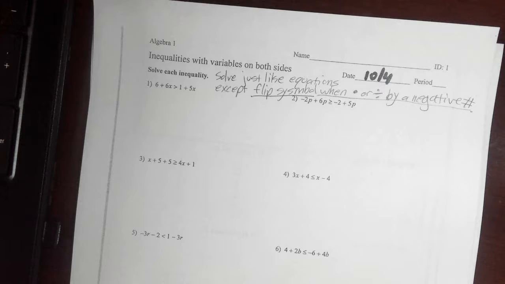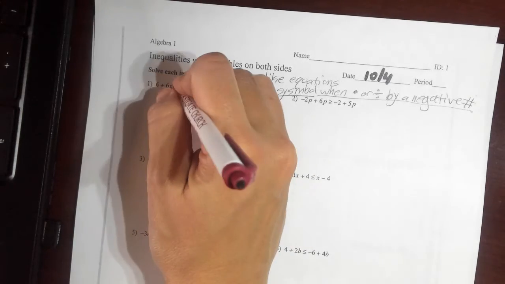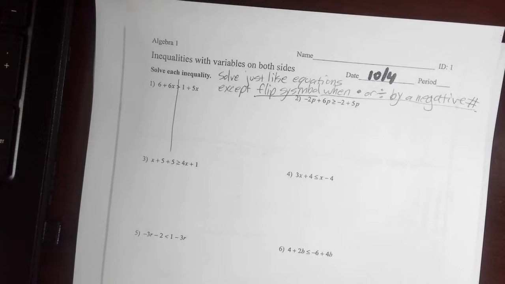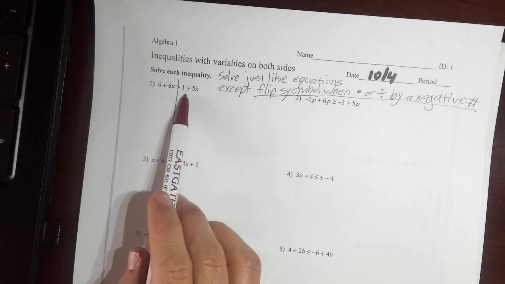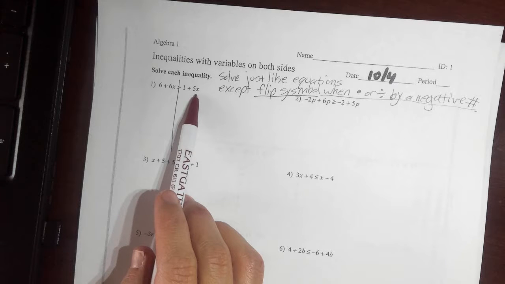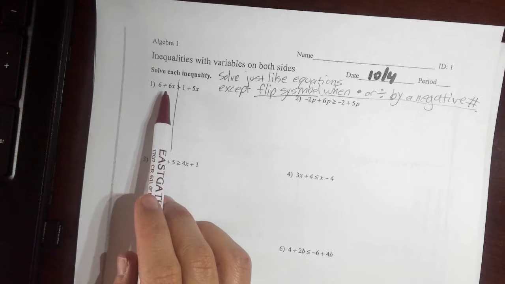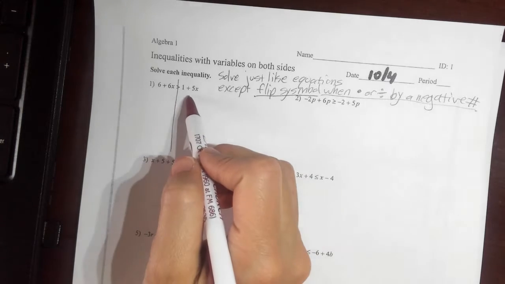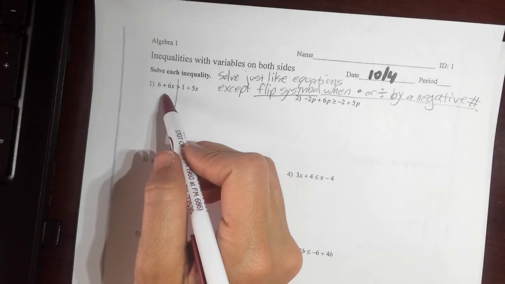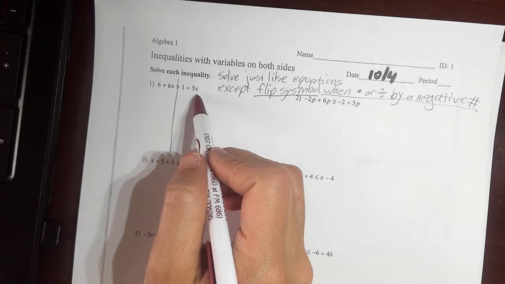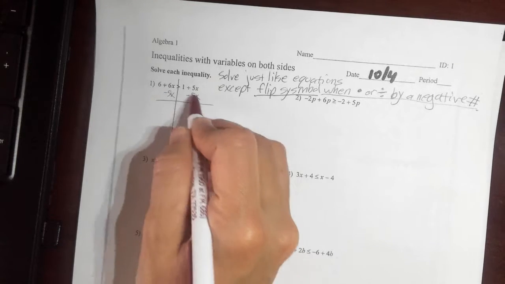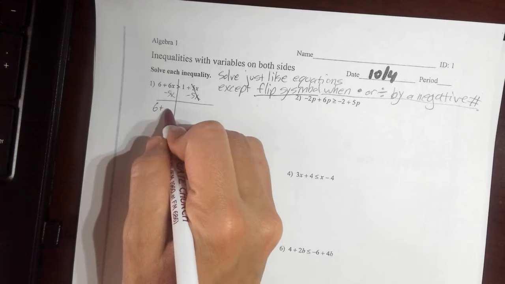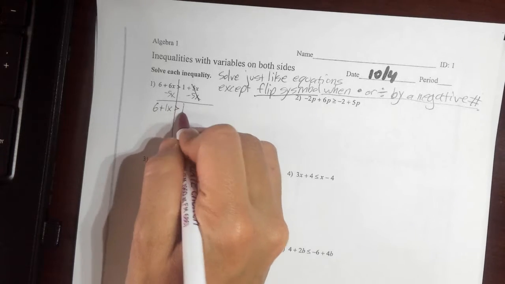Okay, so let's look at number 1. We're going to put a line down the middle, and we can't solve this until both sides are completely simplified and then the x's are combined on one side. This is completely simplified. I don't have to do any distributing or combining like terms on that side. Same thing on this side. So it's ready for me to combine my x's. So either I need to subtract the 5x and bring it to this side, or I need to subtract the 6x and bring it to this side. So I'm just going to decide that I'm going to subtract the 5x from both sides. And that's going to give me 6 plus 1x is greater than 1.